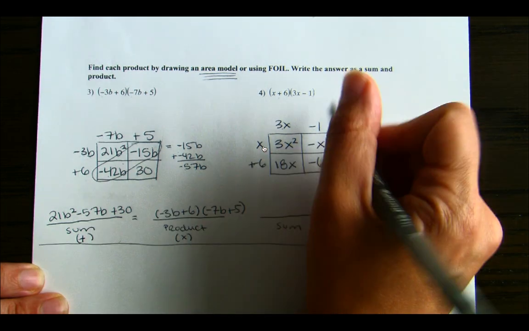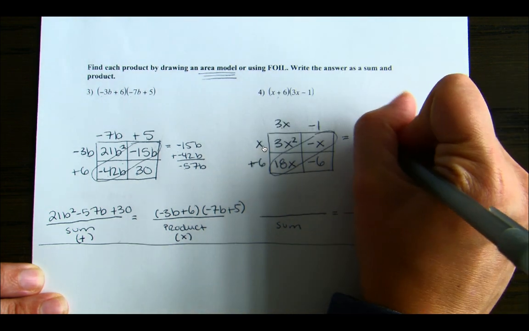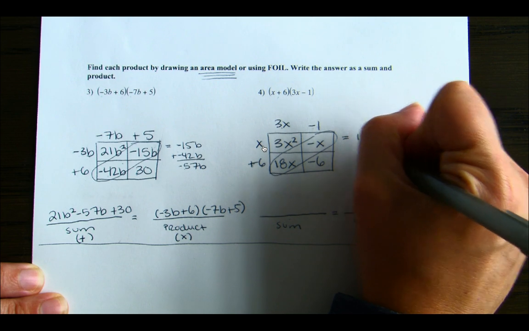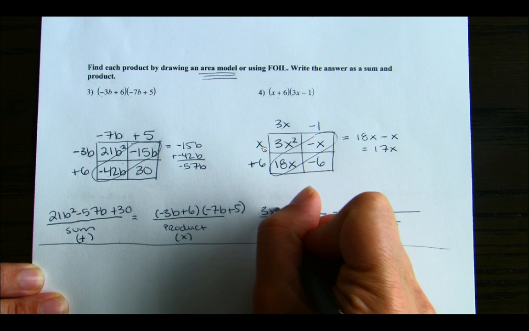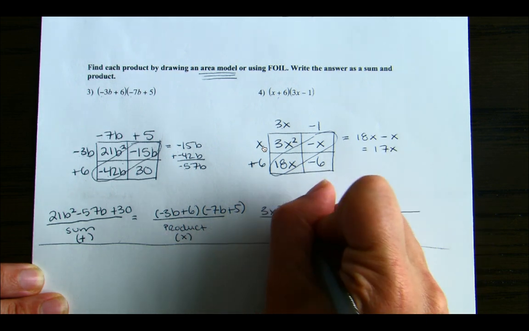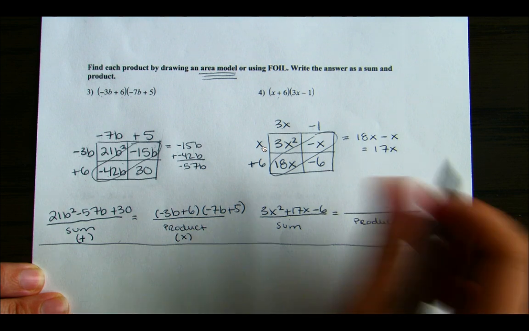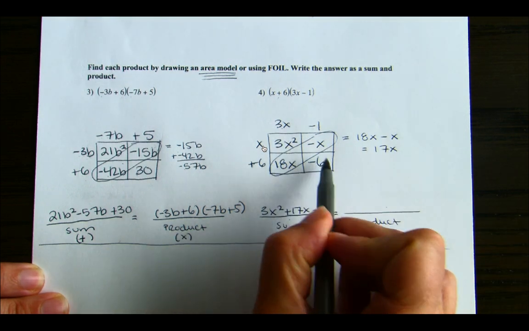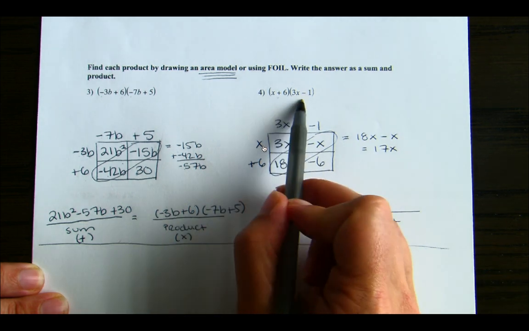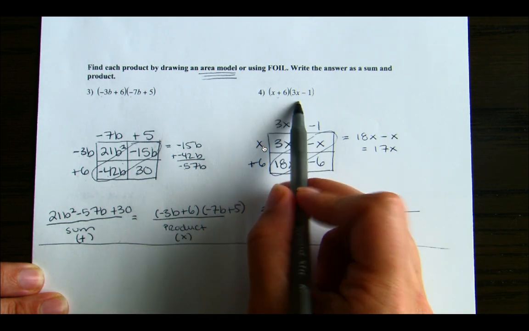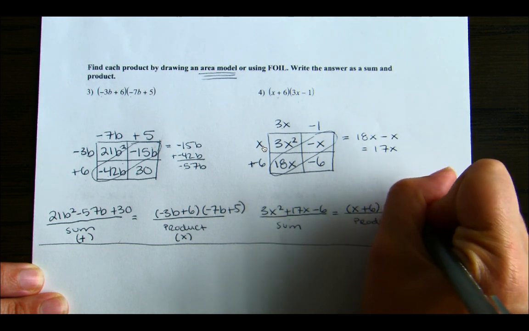So to find my sum, I'm going to combine my like terms, and that's 18x minus x, which gives us 17x. So I have 3x squared plus 17x minus 6 for my sum. So again, sum means what am I adding up, all these pieces in here to tell me what my area is. And then my product is what am I multiplying, my length and my width, right? So my product is x plus 6 times 3x minus 1.